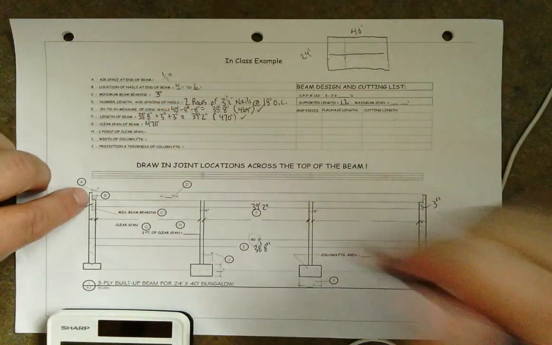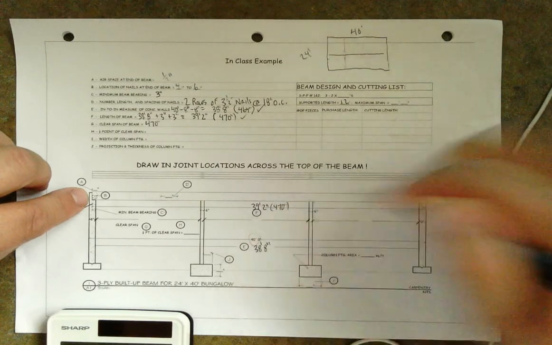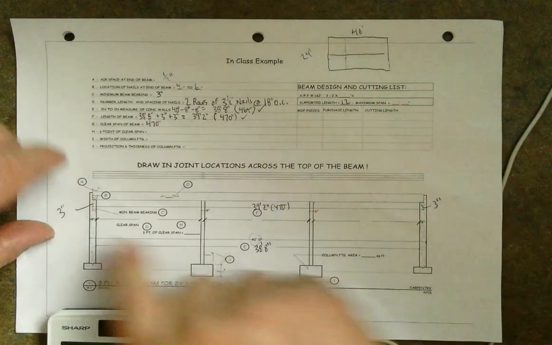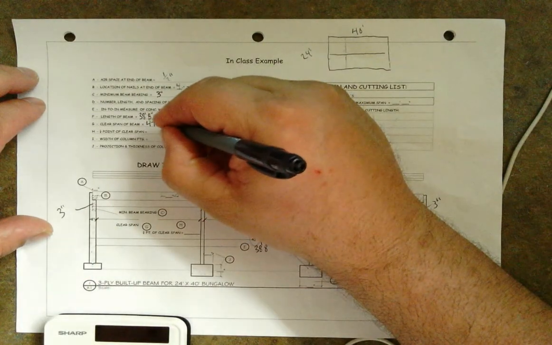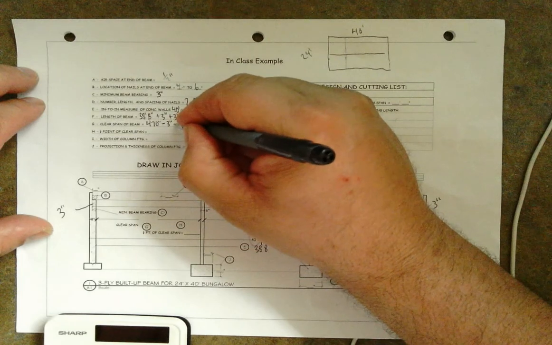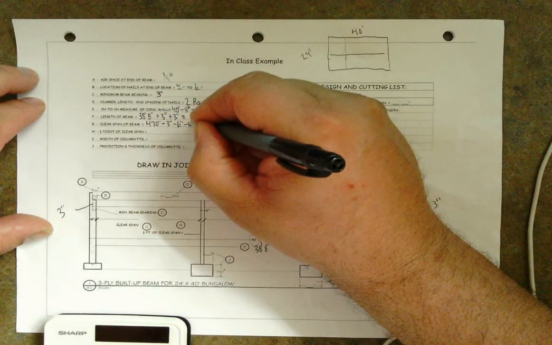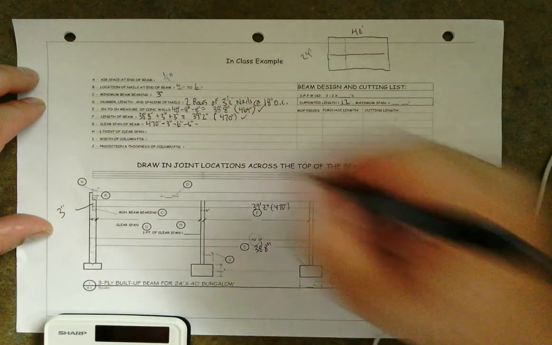So the length of the beam is 39 foot 2, or 470 inches. And then we're going to subtract 3 inches here, which is the bearing. We're then going to subtract the plate, which is 6 inches. We're going to subtract this plate here, which is also 6 inches. And we're going to subtract the bearing at the far end.